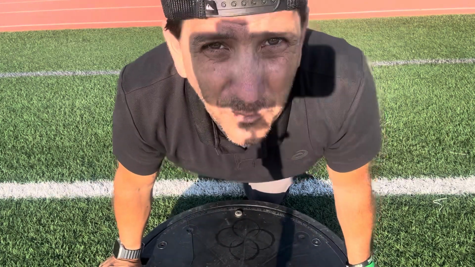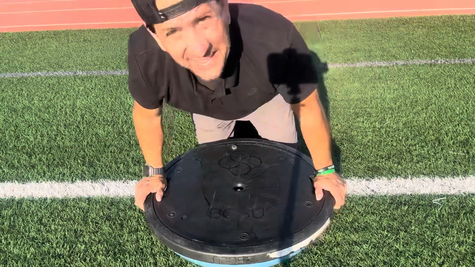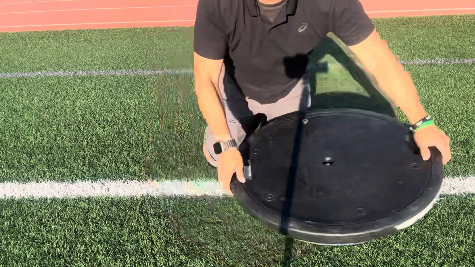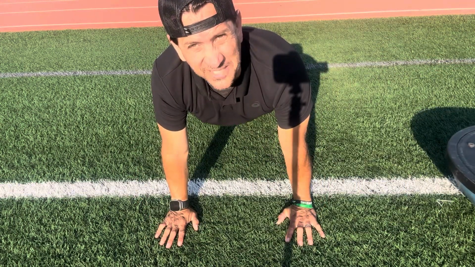Another example of sensory motor function is performing a push-up on the Bosu ball. This is a bit more of an uneven surface compared to a push-up on an even surface such as turf.